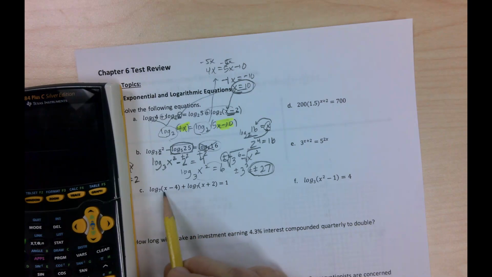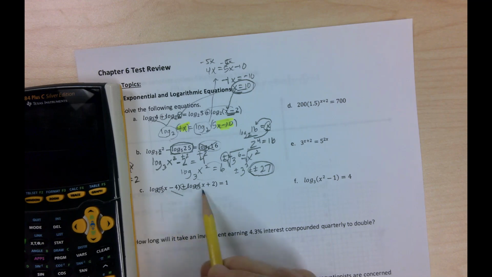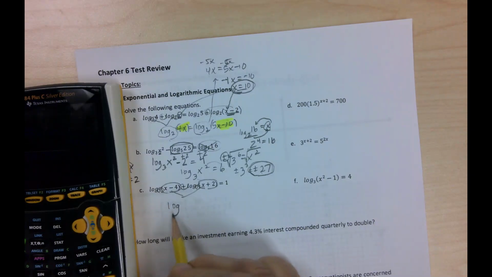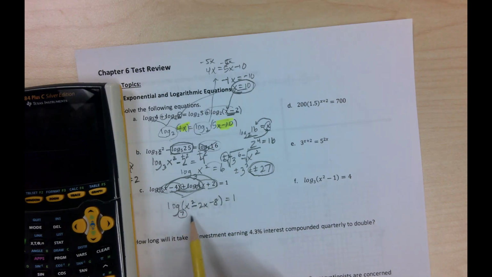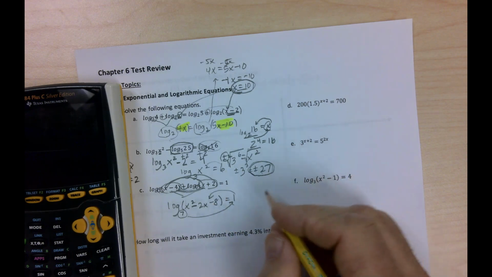All right, this one, we do have common bases. So the two shall become one by multiplication. Notice we got to multiply that by that, which is FOIL. I'm going to do this in my head kind of sort of, but x squared, and I'm going to get 2x, and negative 4x is negative 2x. And then negative 4 times 2 is negative 8 equals 1. And I almost forgot to bring that base along. So now I know what to do. Base, exponent, answer. It's going to be a little bit of a nightmare, but here we go.